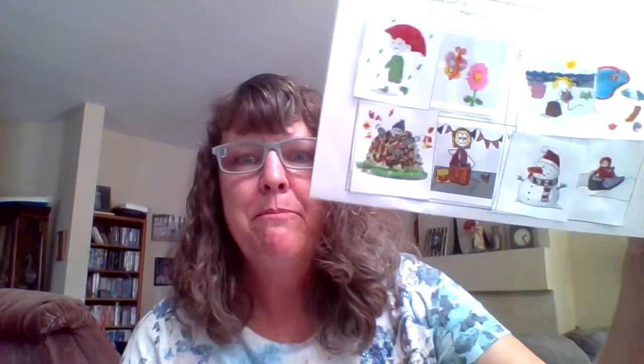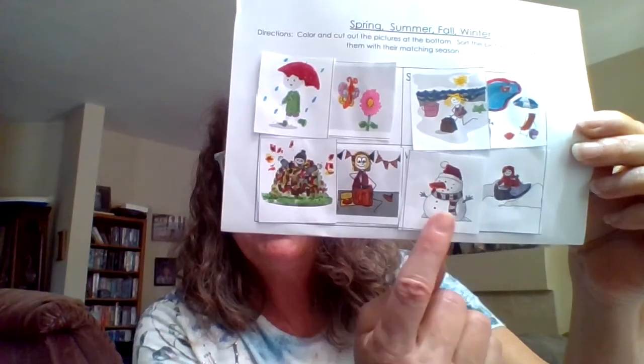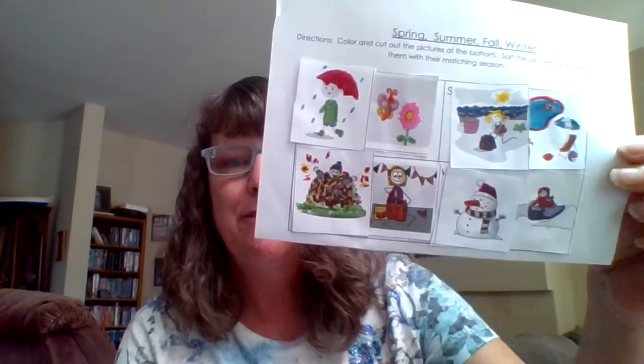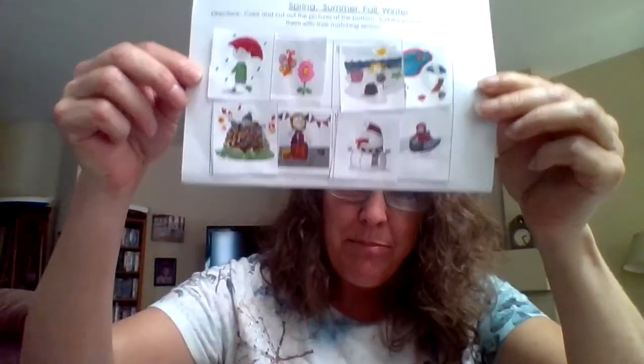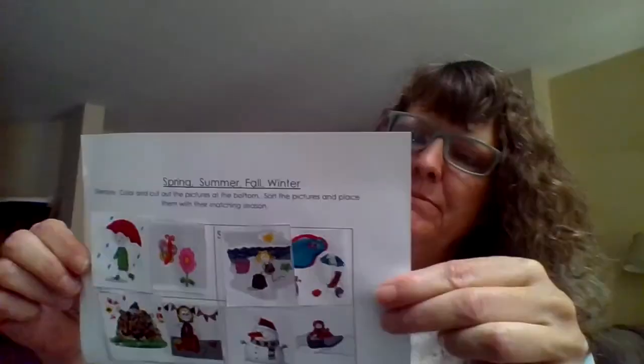What is it? Snowman. Do you remember what season we can build a snowman in? Is it in the summer when it's really, really hot? Or is it in the winter when it's getting colder and stormier and snowier? Yes, it is in the winter. We don't usually get a lot of snow around here, but lots and lots of places around the world get snow in the wintertime. So we're going to put our little snowman right next to our sledding friend, and we have completed our worksheet. I hope you had fun doing that.